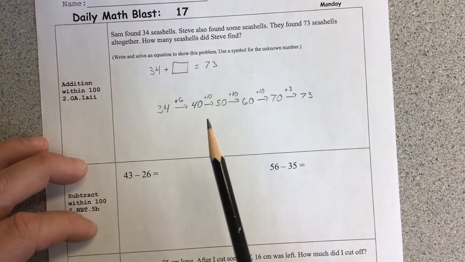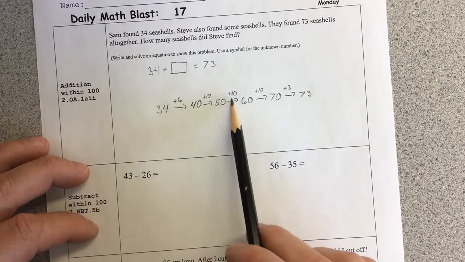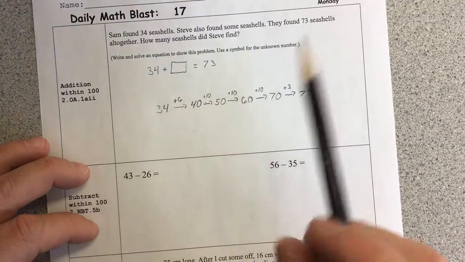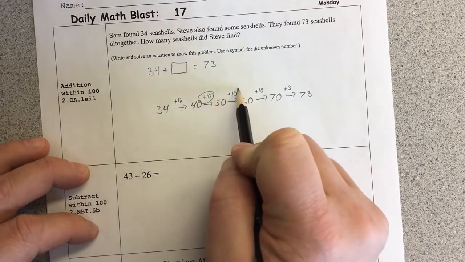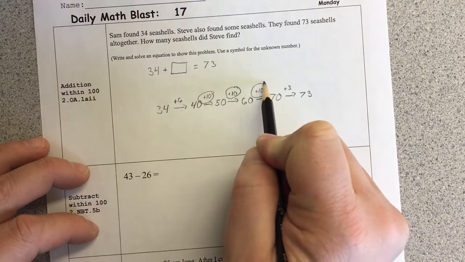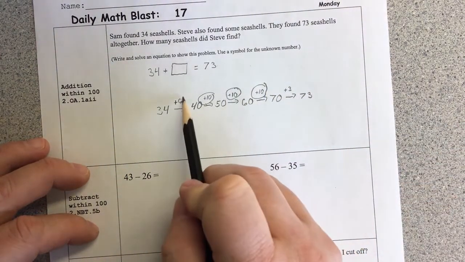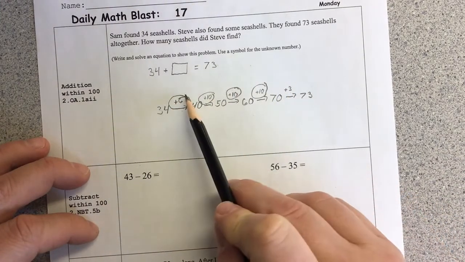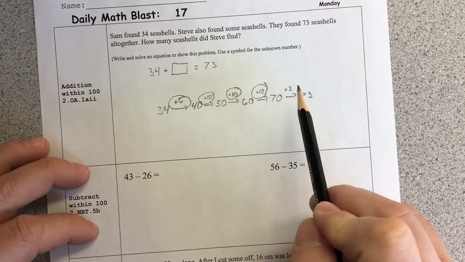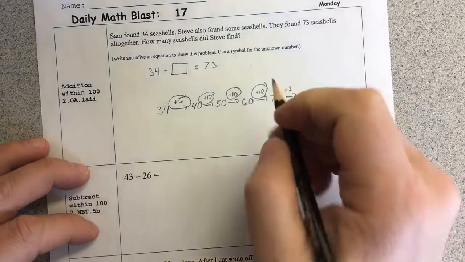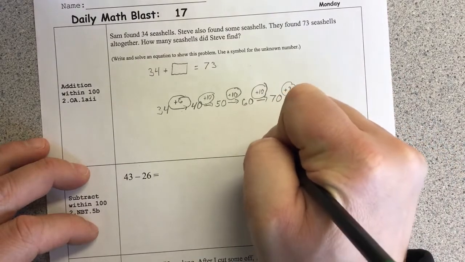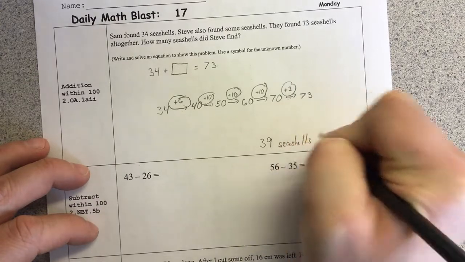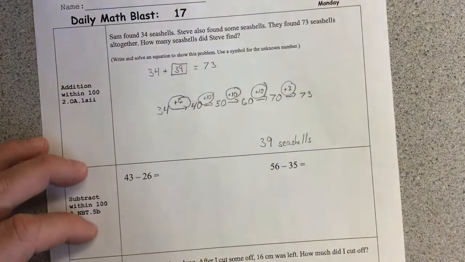This isn't the unknown. So what I need to do is combine my arrows to find that unknown. So the first thing I'm going to do is look at my tens. So here's 10, 20, 30. So 3 tens are 30. 36 plus 3, so 36, 37, 38, 39. So 39 seashells. I'll put 39 in my mystery box.